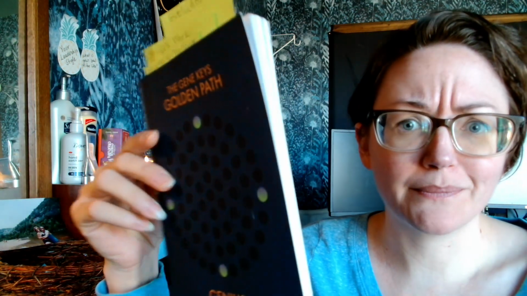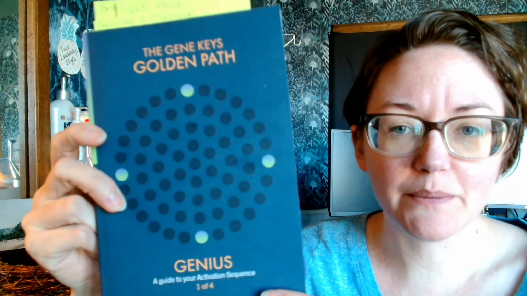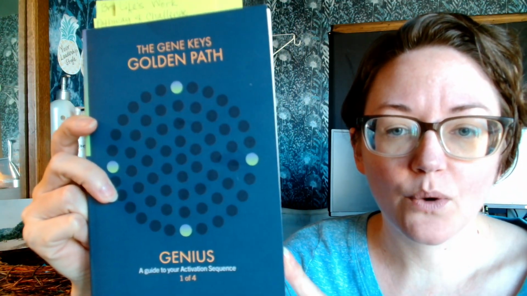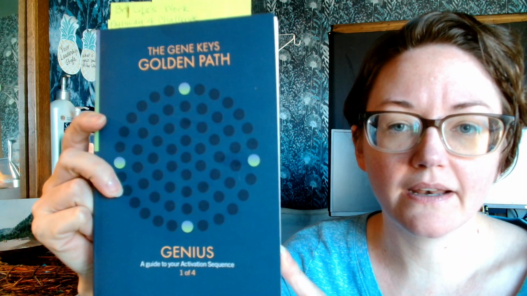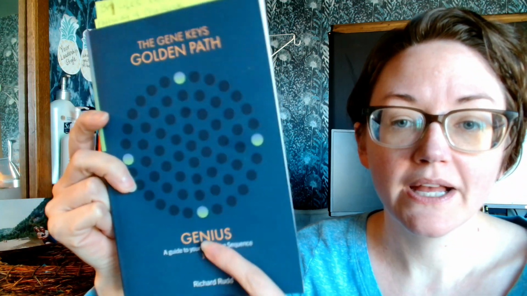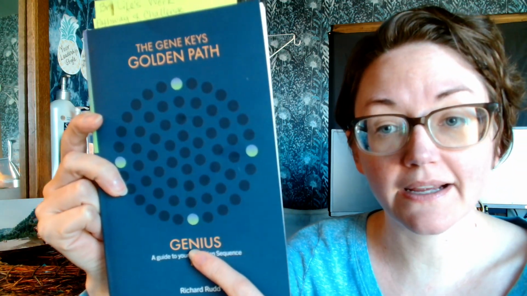So I shared before, or maybe that's in a video you haven't seen yet, that I am teaching out of the 3 books, where each book covers one of the sequences of the Gene Keys chart. So for example, this is the book for our Genius, and it covers our activation sequence.